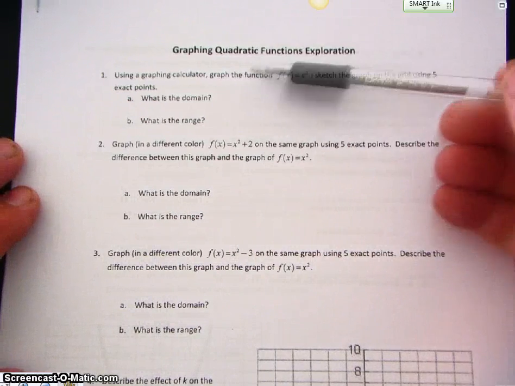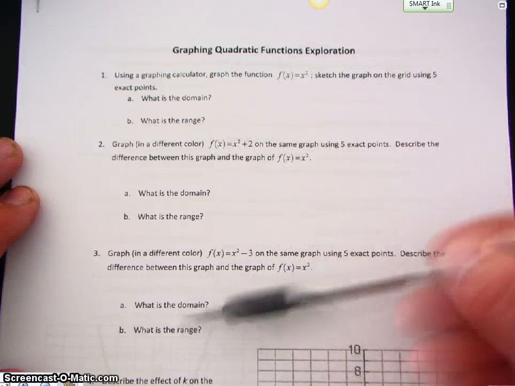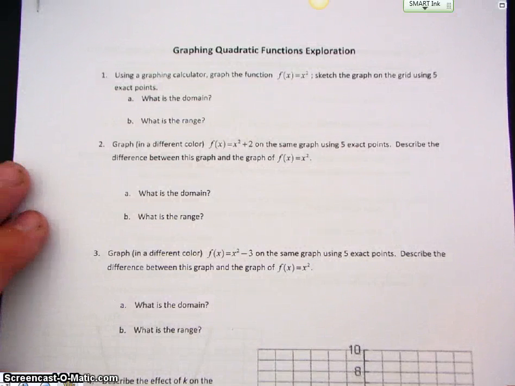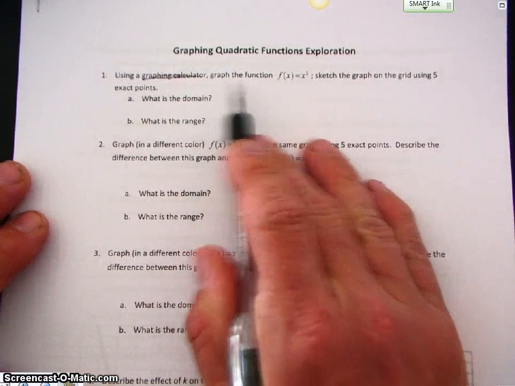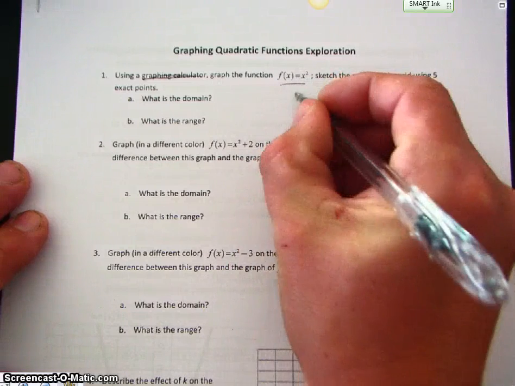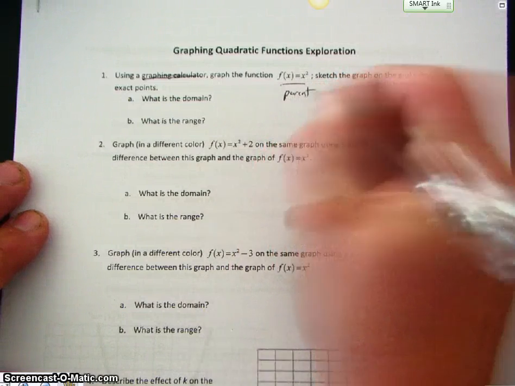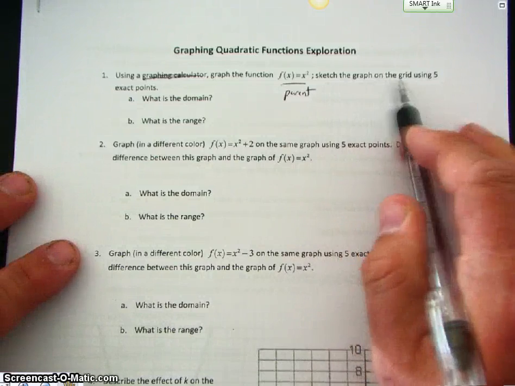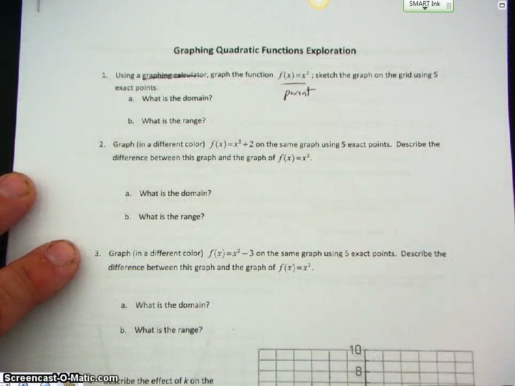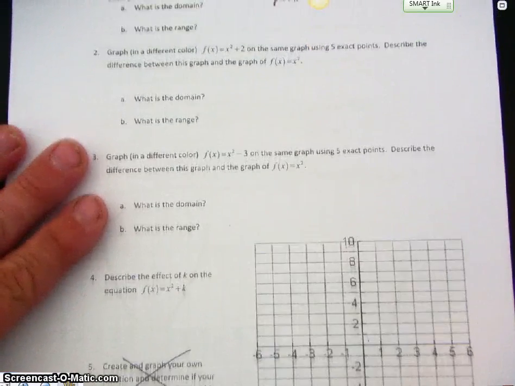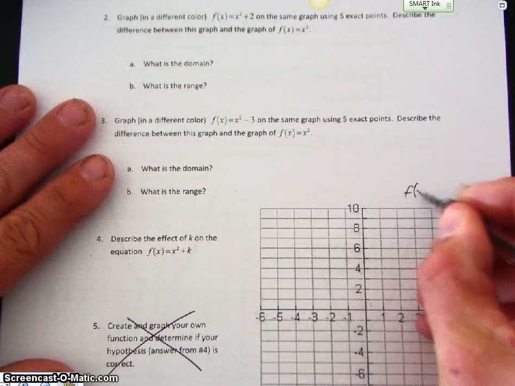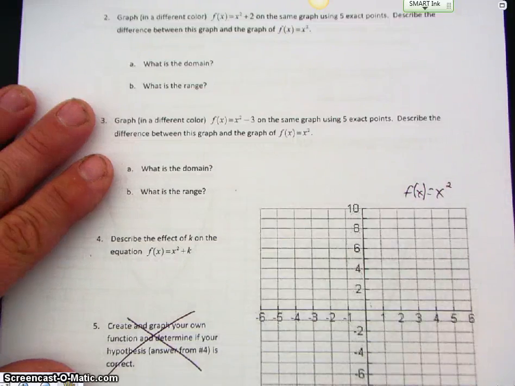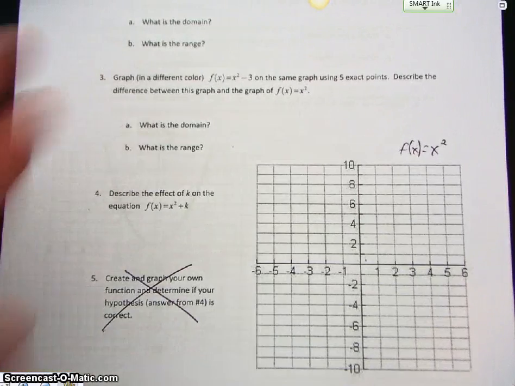I'm going to do all these, so that we understand how to do the next few pages. Alright, using the graphing calculator, ignore that. We want to graph the function. Remember, this right here is the parent function. So that's the first thing I want to do, sketch the graph on the grid using 5 exact points. So I'm going to sketch it down here. Okay, so I'm going to do f of x equals x squared. I'm going to graph this.